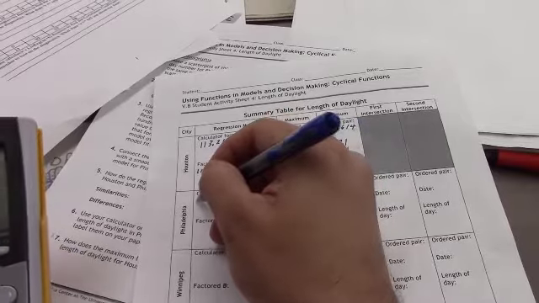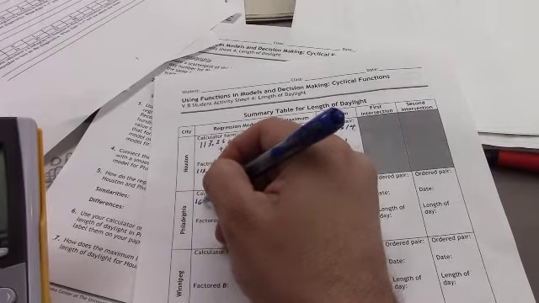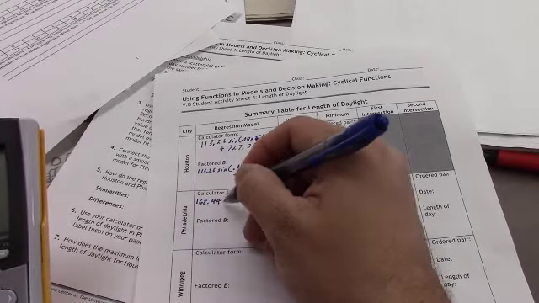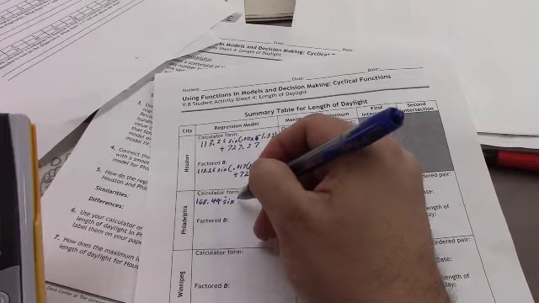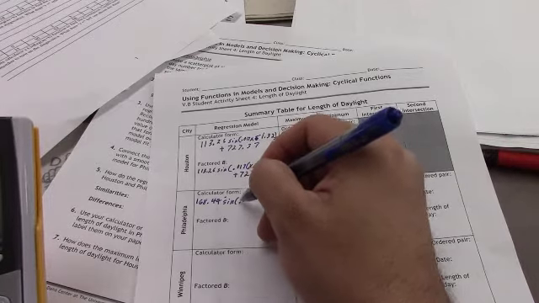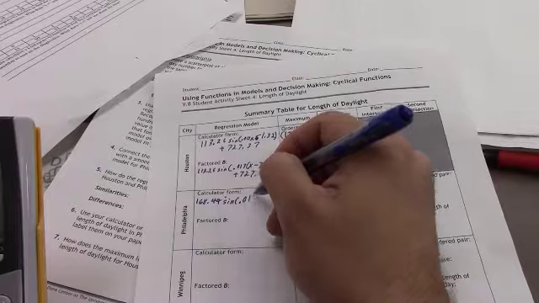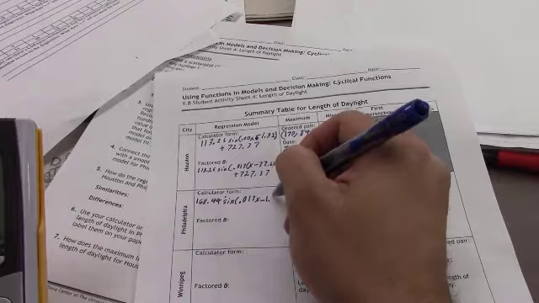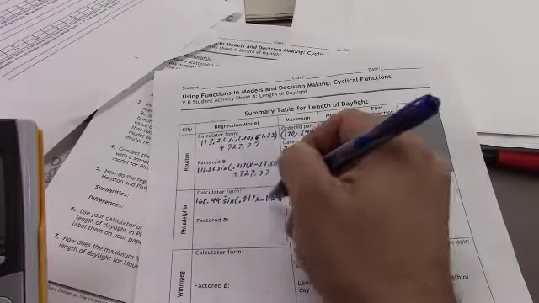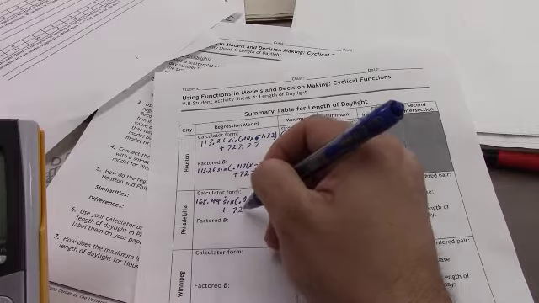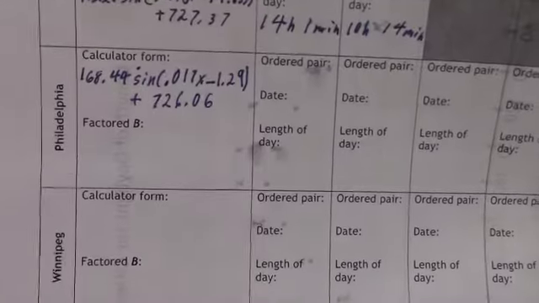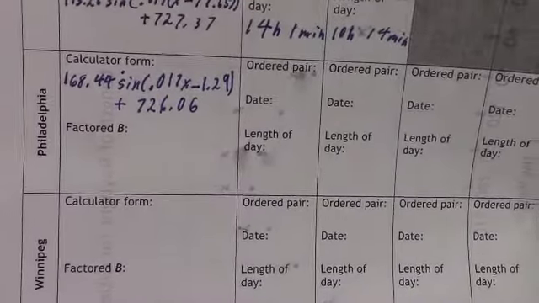So 168.44 sine 0.017 x minus 1.29, it's a little bit different from the other one, plus 726.06. So we have that. That's the calculator form.